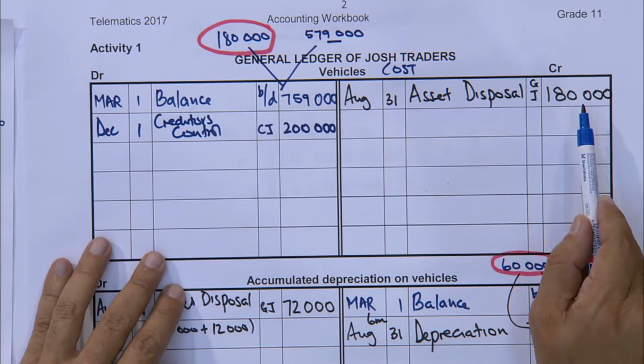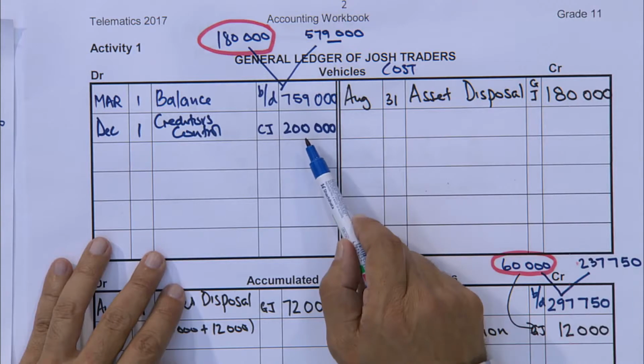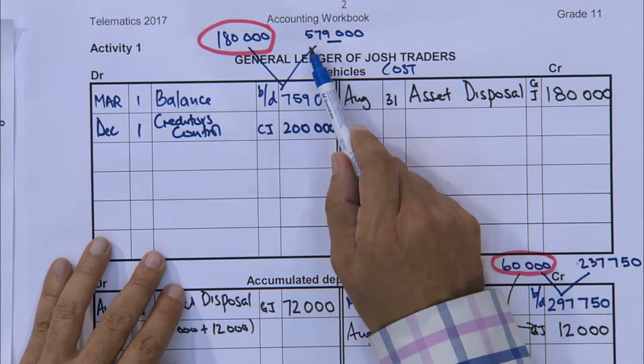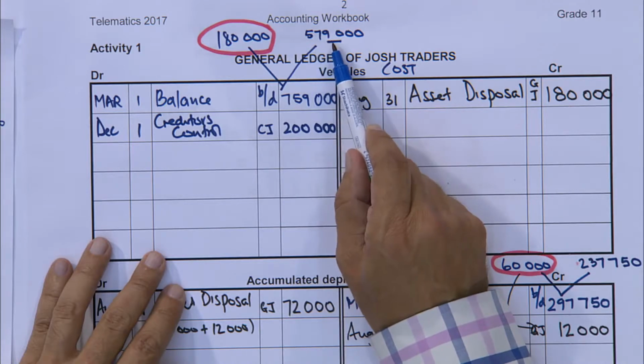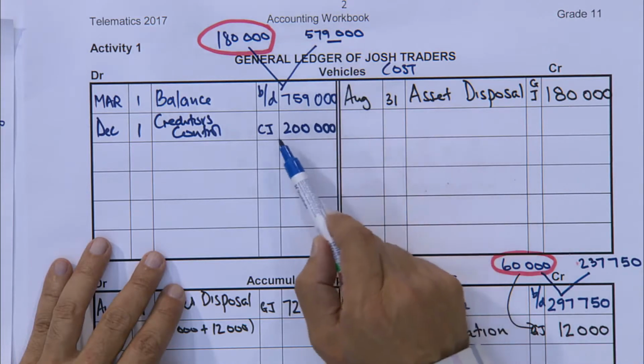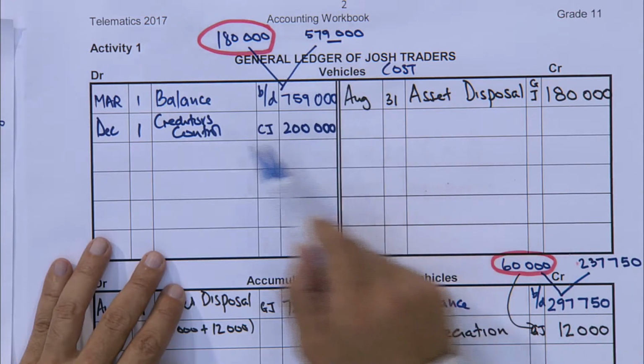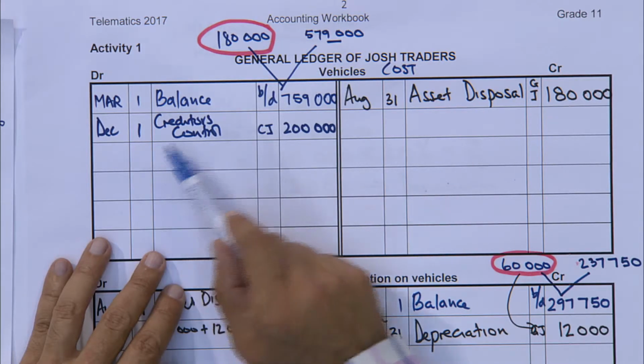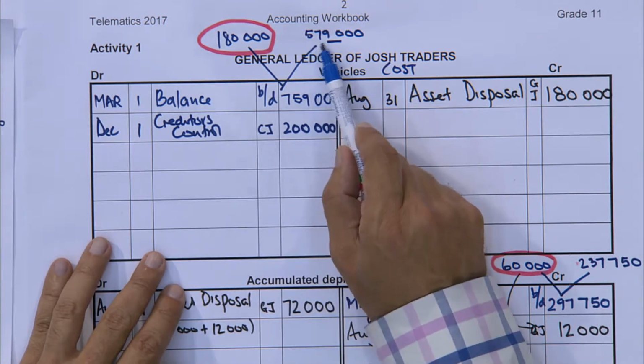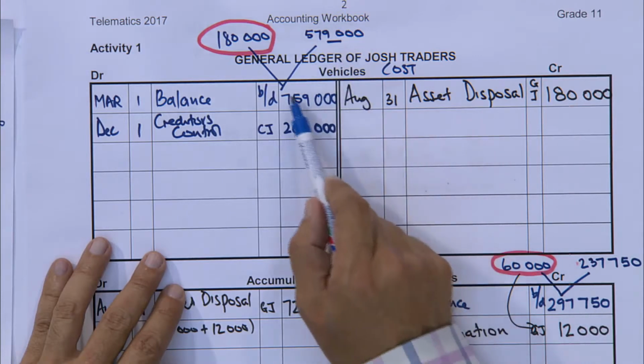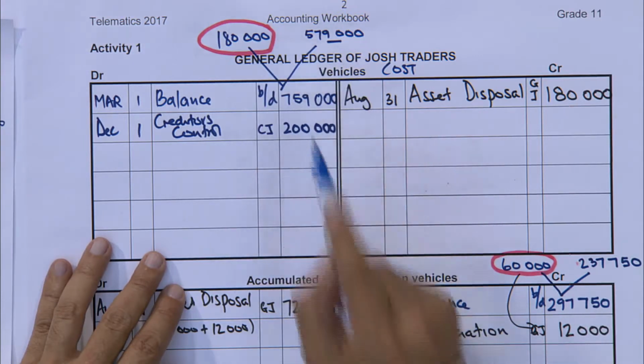So the only thing left will be the new vehicle of 200,000 and the older vehicle of 579,000. So you only have 2 vehicles left, one of 200,000, that's a new vehicle that you bought in December, and one of 579,000 that you had to go and calculate because it was included in the balance.